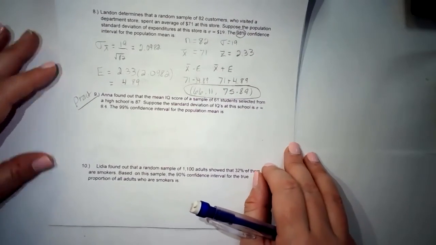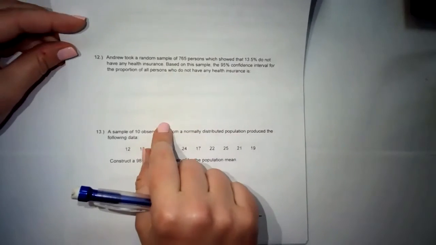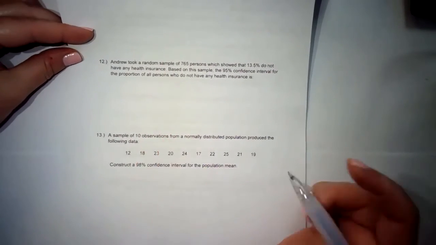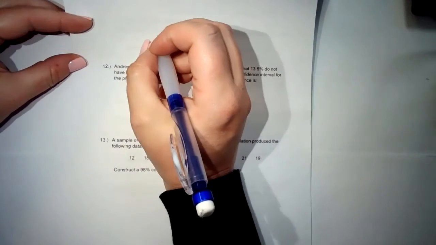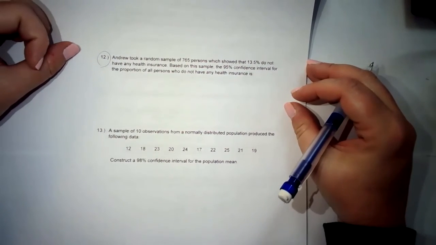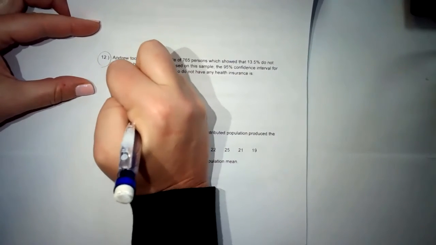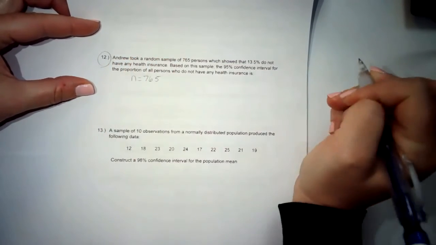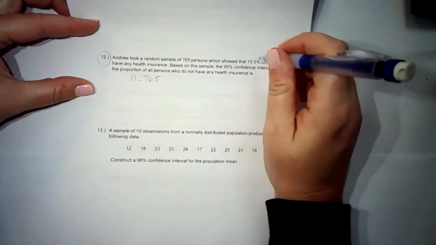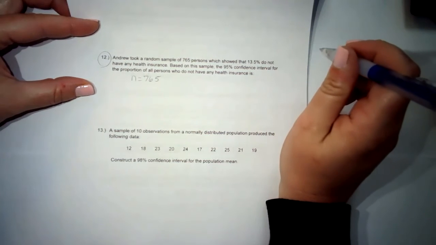All right, 10 and 11 are great practice for 12. Okay, so 10 and 11 are nice practice for 12, but let's do 12 because it's a little more like it. But 10 and 11 will be good practice. So Andrew took a random sample of 765 persons, which showed that 13.5% do not have any health insurance.